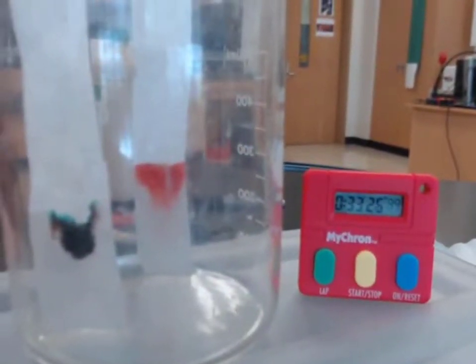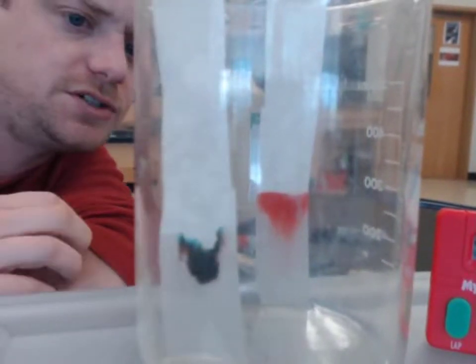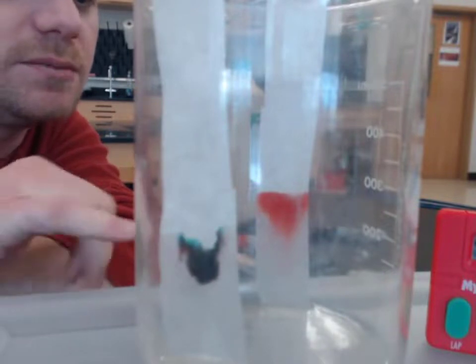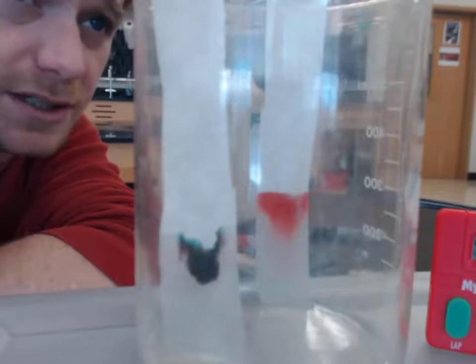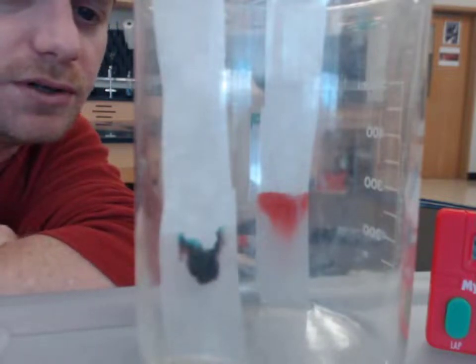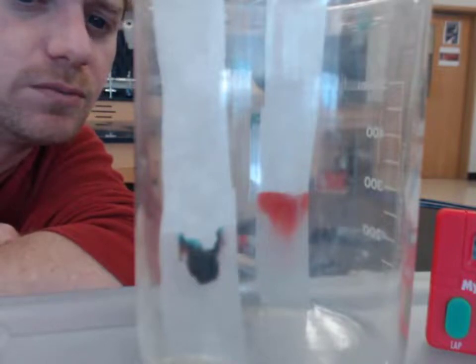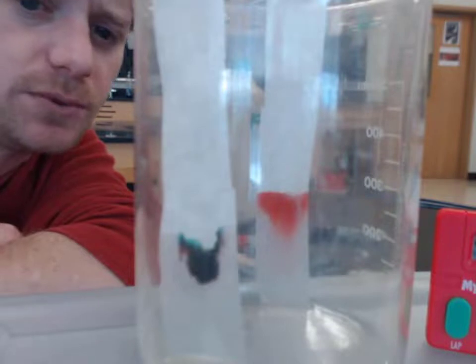So we're coming up on 33 minutes and 30 seconds right now. Haven't seen too much more in the way of changes. The red ink seems to kind of be disappearing at the bottom. It's becoming clear, whereas the black ink is holding itself together like it's bound together. The parts that make up that mixture, maybe they're more strongly bonded together. So it's harder for the isopropyl alcohol to separate the pieces.